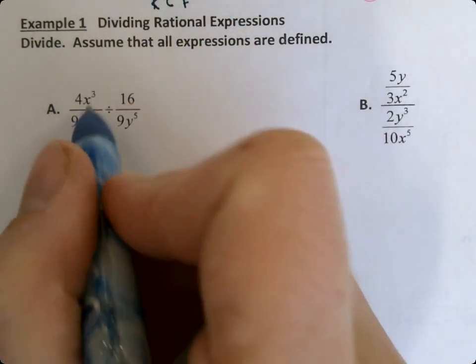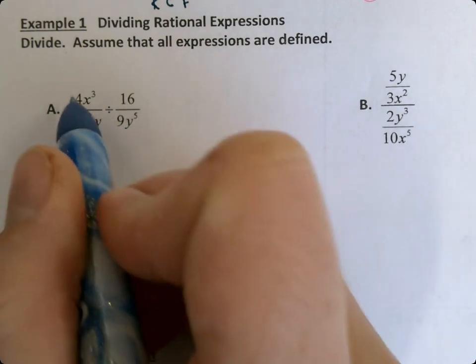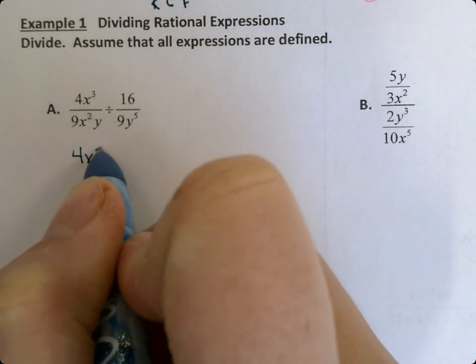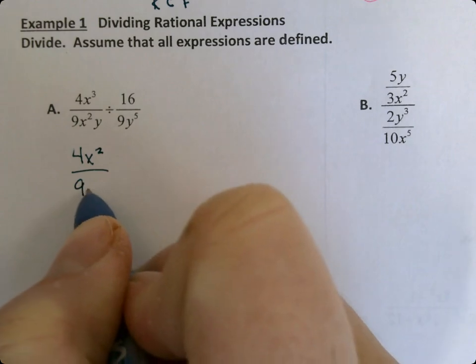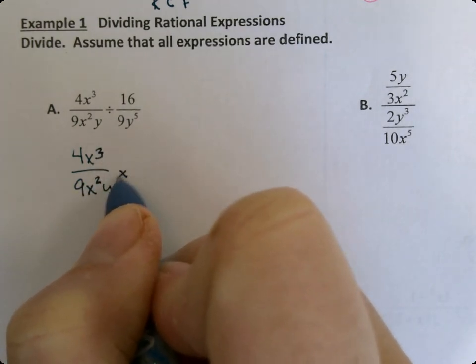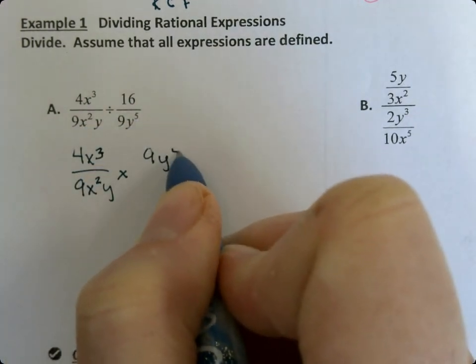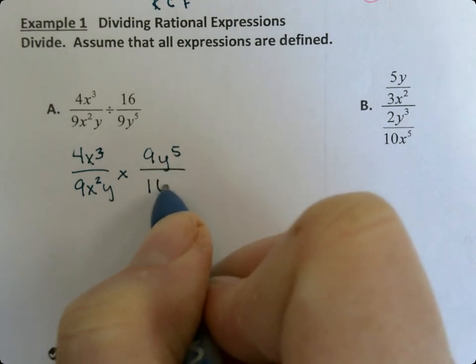So keep the first one. You could come in and reduce each fraction, but we cannot cross cancel. I'm just going to keep that first fraction, 4x to the third over 9x squared y, and then change the sign. So keep, change, flip, and the flip would be 9y to the fifth all over 16.